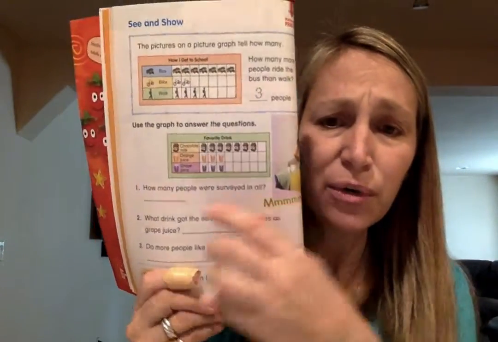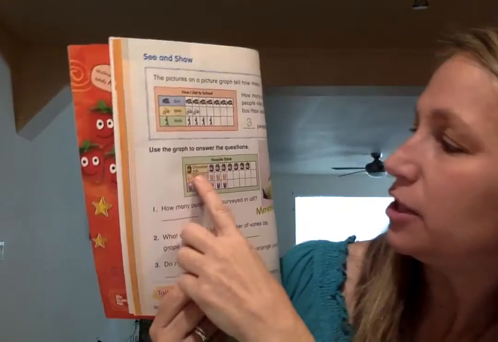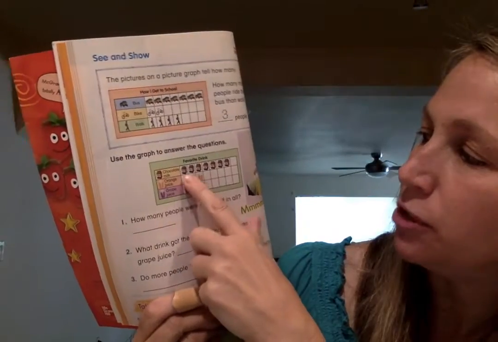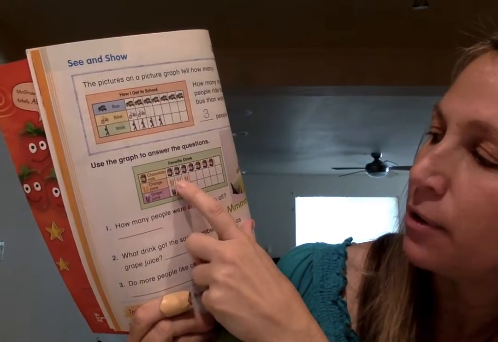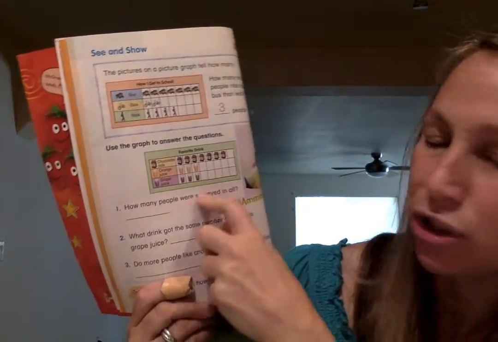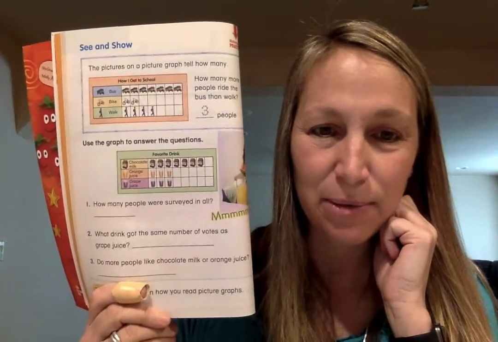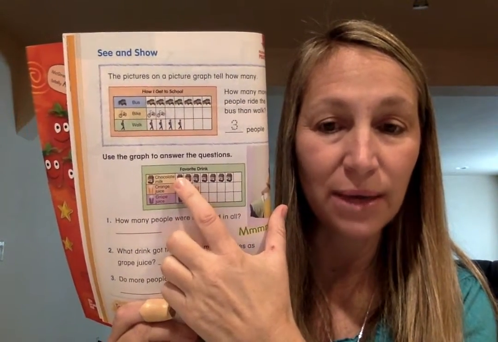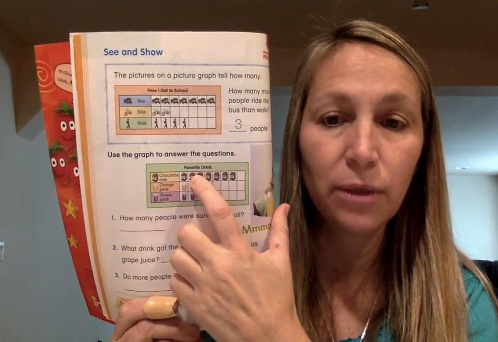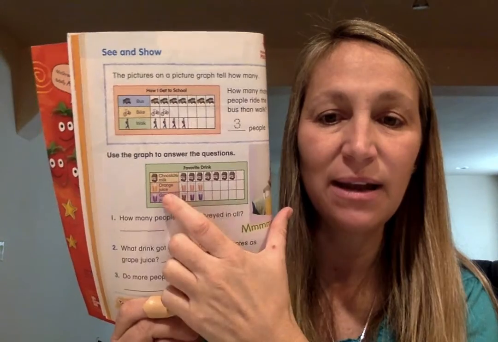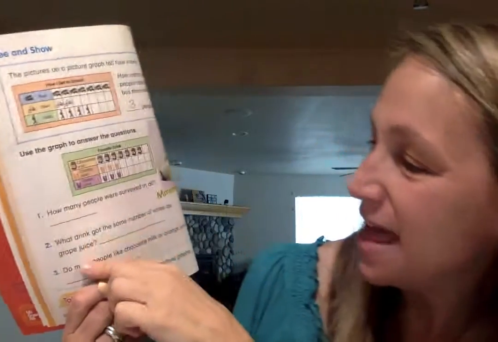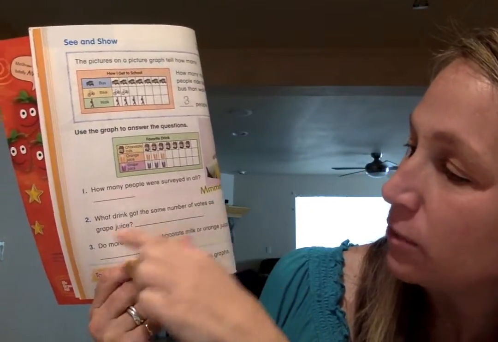Taking a look here at your book, you're going to be using this graph here that shows favorite drink. First is chocolate milk, then is orange juice, then is grape juice. So you're going to need to count the number of drinks and say how many people were surveyed in all. To figure out how many people are surveyed in all, you either can add up your numbers that you get from counting, or you can count each individual one, like 1, 2, 3, 4, 5, 6, 7, 8, 9, 10, 11, 12, 13.